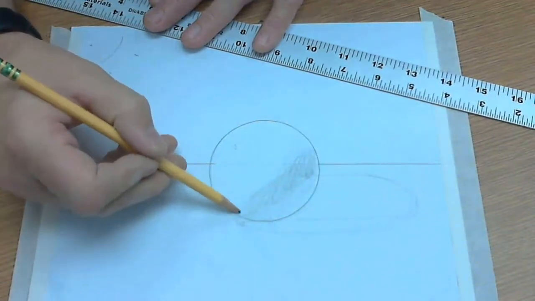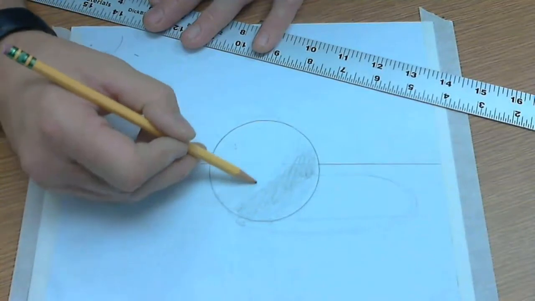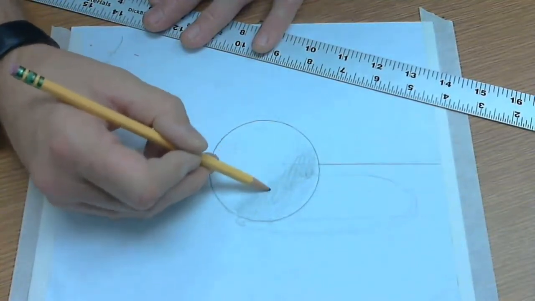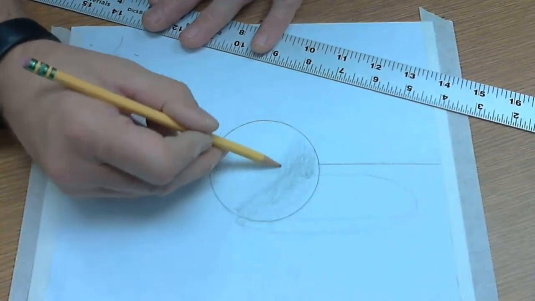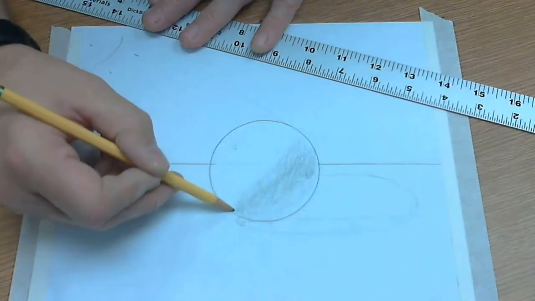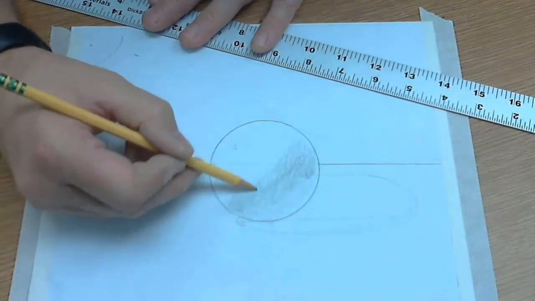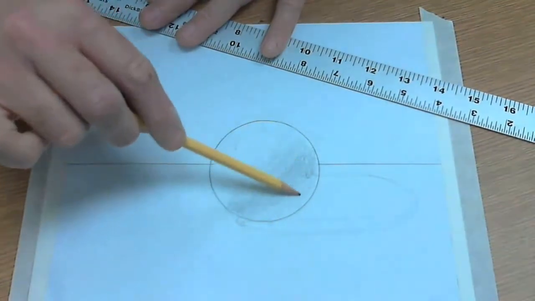What I'm doing is loops, like we did in the shaded practice, the value scale. We have these overlapping loops.